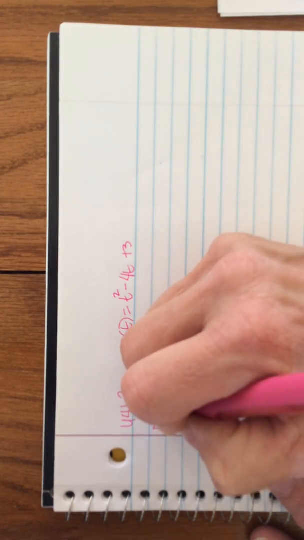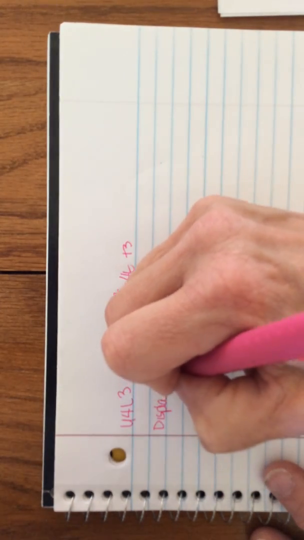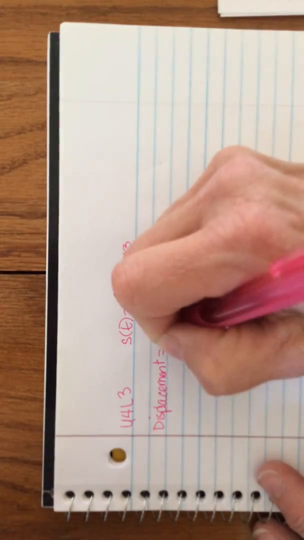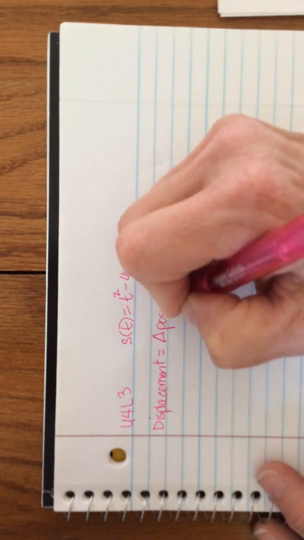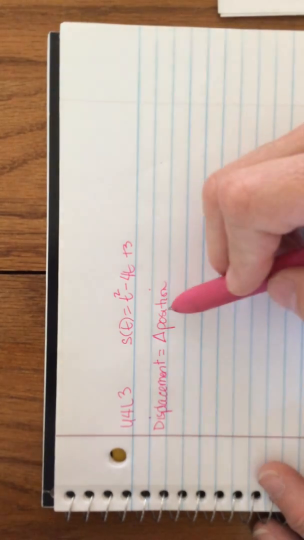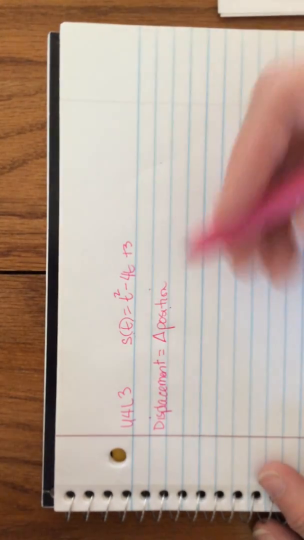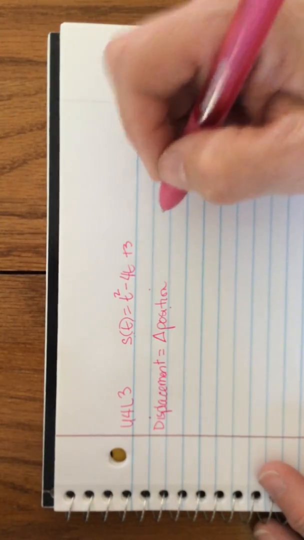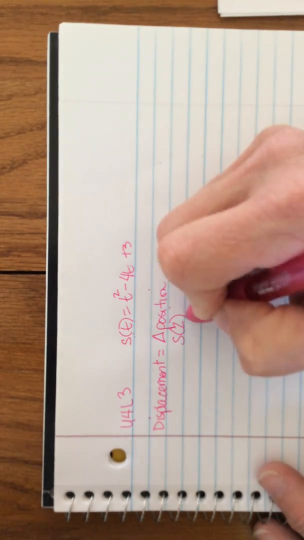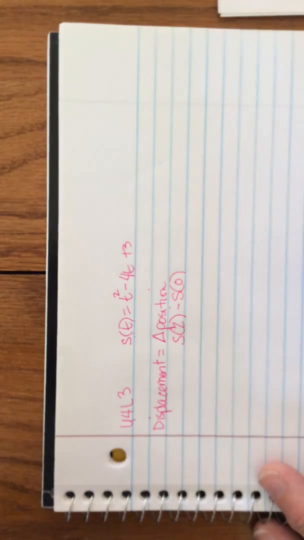Okay, so do you recall what we said about displacement? Displacement is the distance between your starting point and your ending point. So how do we calculate that? Well, displacement is simply change in position. And our position function is S of t. And since we want the first 2 seconds, all we have to do is calculate S of 2 minus S of 0.